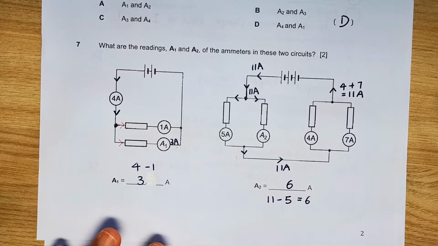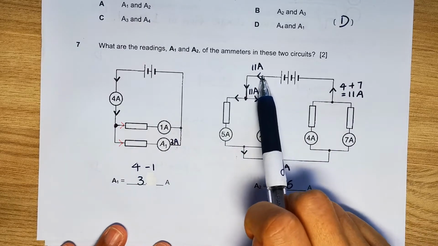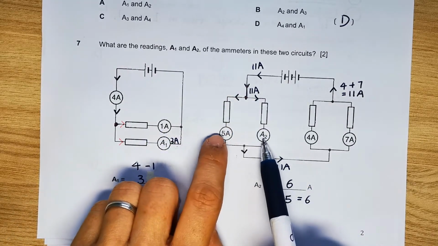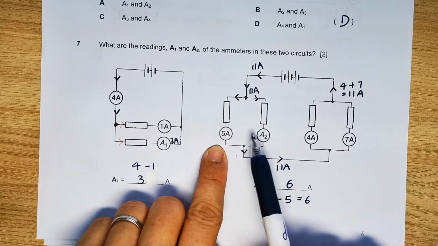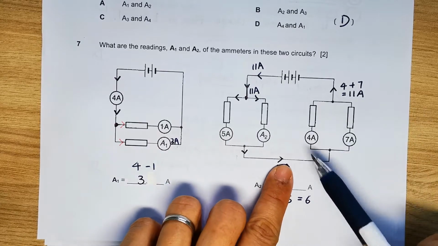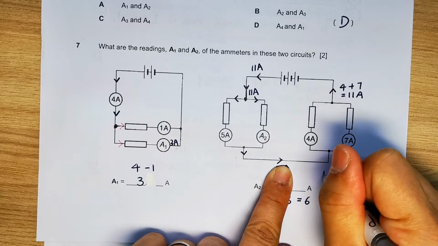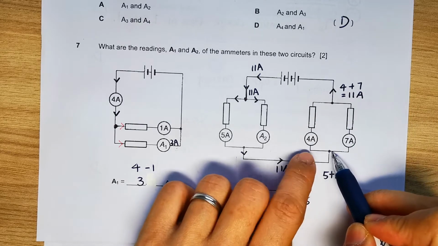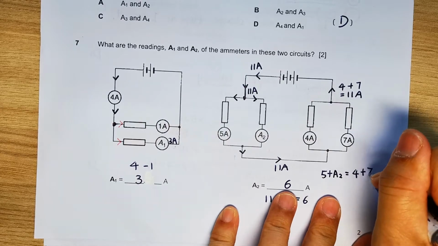This one looks a little complicated, but no worries, it's the same concept. The current comes up, reaches here, splits into 2, and then joins back. So when it splits into 2, this is 5 plus, I don't know what this is, 5 plus A2. Then they join back. Now I have written 11, but don't worry, you're not supposed to know yet. So 5 plus A2 equals, and then this amount of current splits into 2, so equals 4 plus 7.